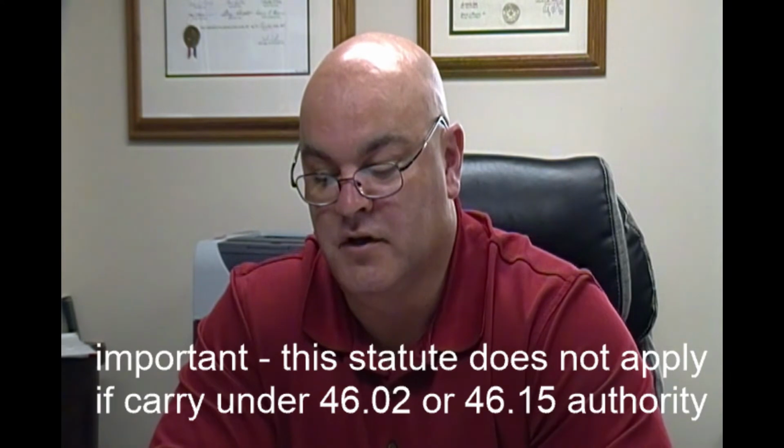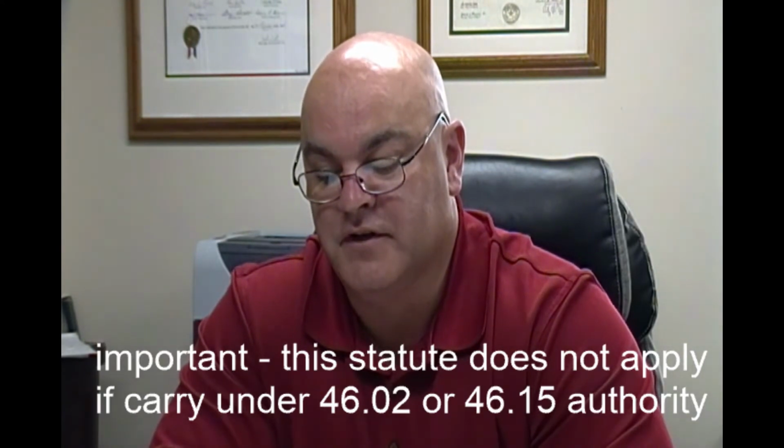So what's unchanged is A and B. A says a license holder commits an offense if the license holder, 1, carries a concealed handgun under the authority of the license to carry laws on property of another without effective consent, and number 2, received notice that entry on the property by a license holder with a concealed handgun was forbidden. Okay, so bottom line, if you enter a property with notice, then you're breaking this statute.